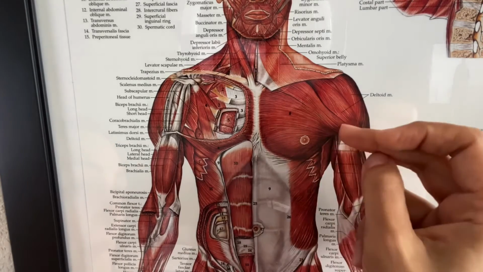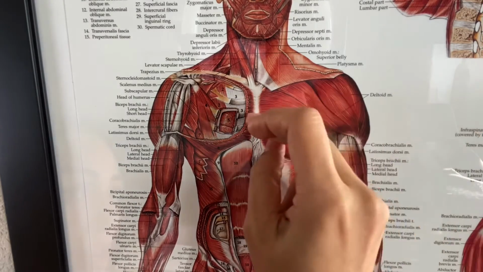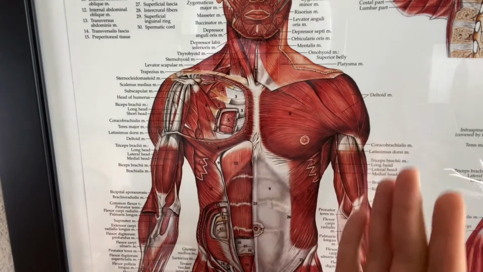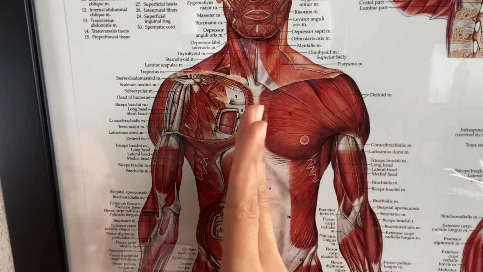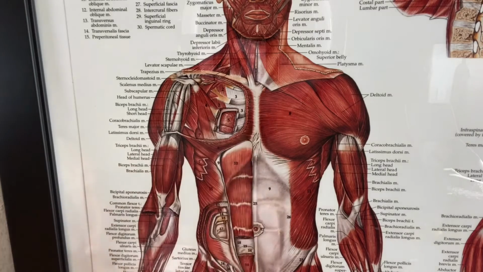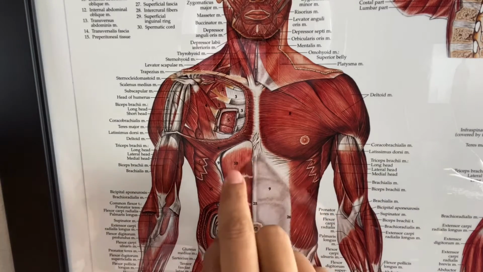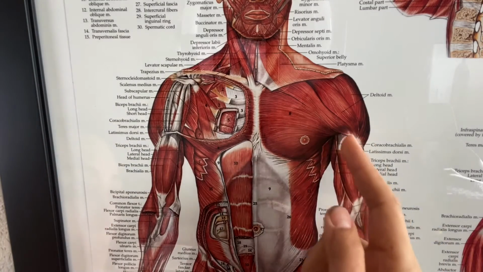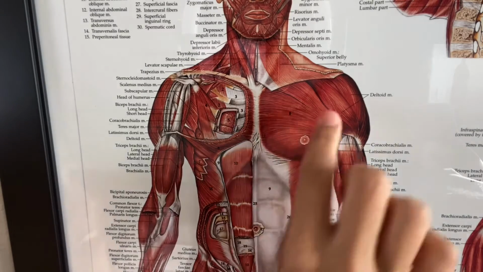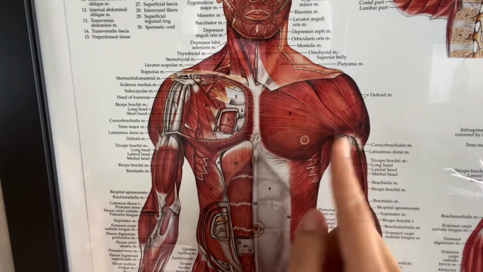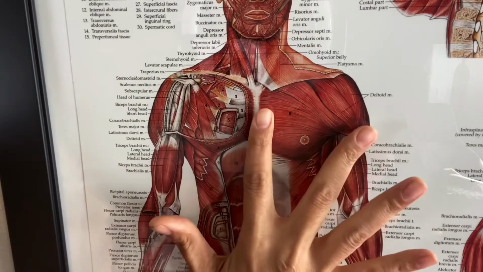oppose each other. And then of course the primary motion of the pec is to adduct, and adduction just means adding to the midline. Sometimes you hear people say adduct or abduct, so this would be the adduction, so adding to the midline. So when these muscle fibers shorten, they'll go joop.